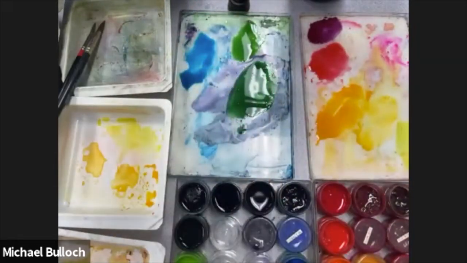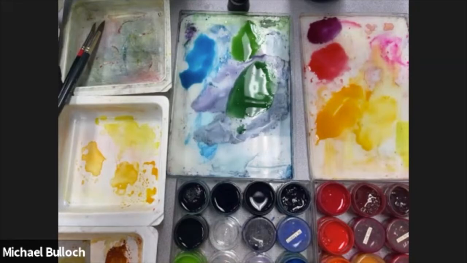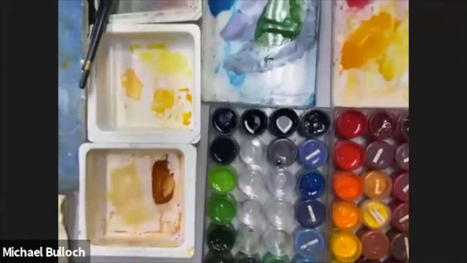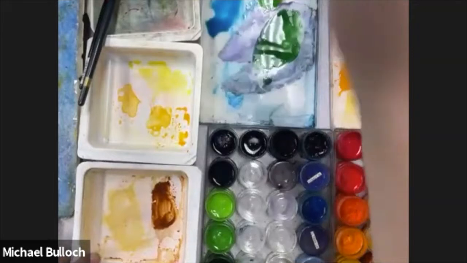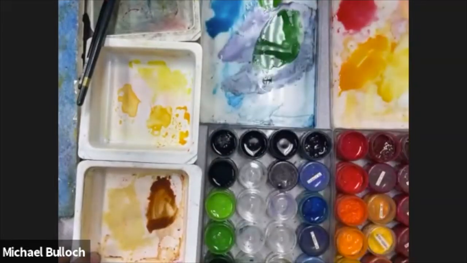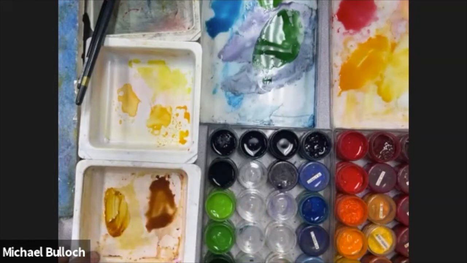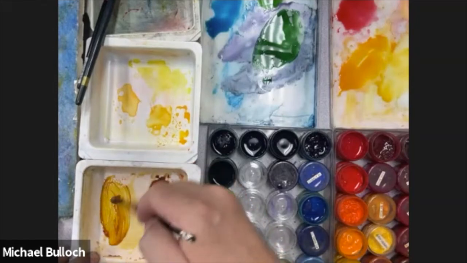At any time I might go back and say, oh, I really want a little burnt sienna, which I actually think I will probably use. So I'm going to grab a little puddle of that, and I'm just putting that here. So I've got a little burnt sienna there and some quinacridone gold, which if you don't have, yellow ochre is a good substitute.